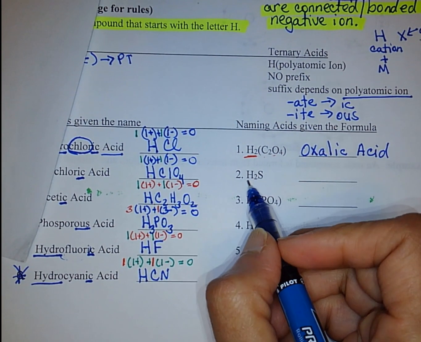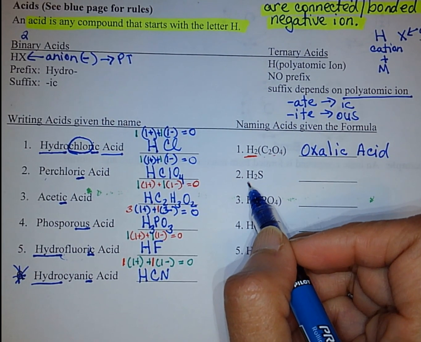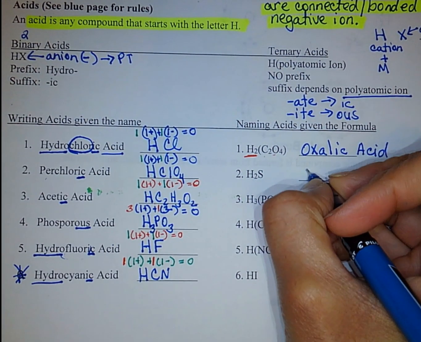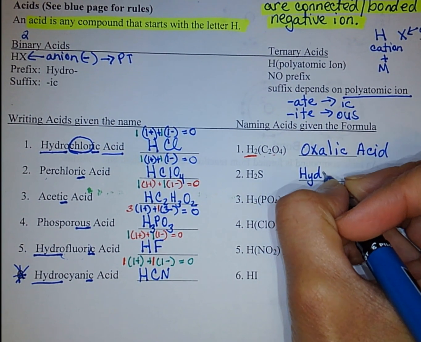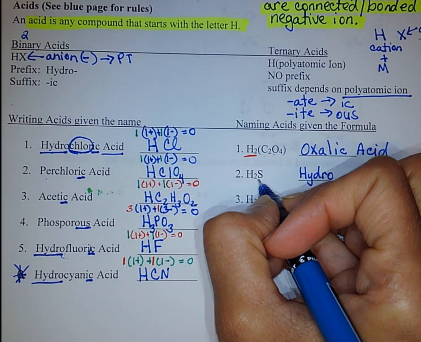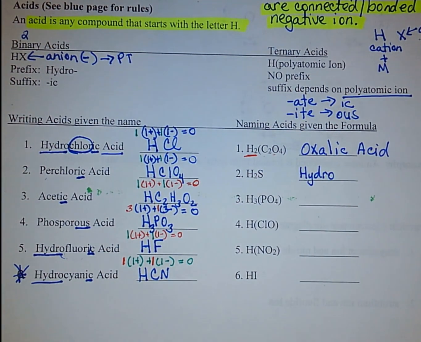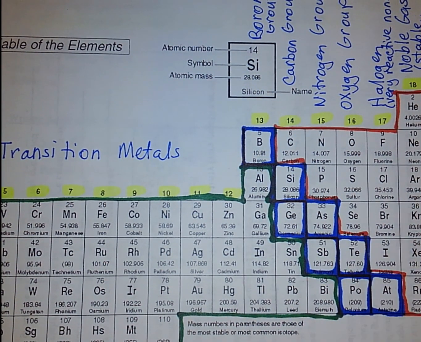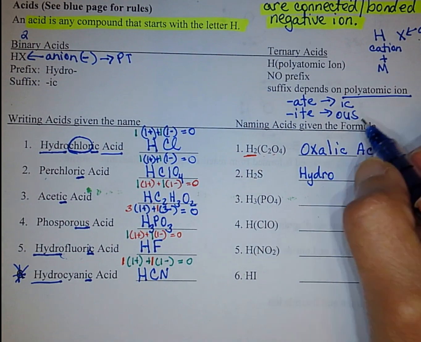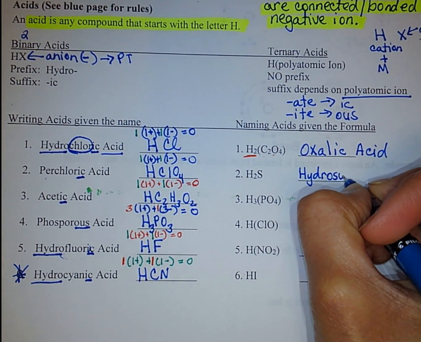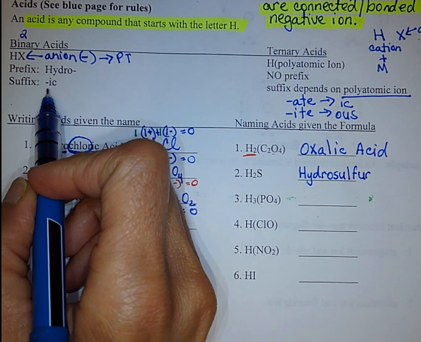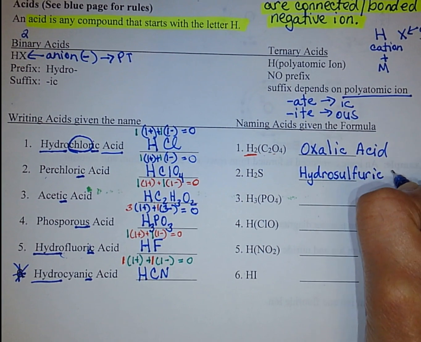Okay? The next one is definitely, you can tell that it is binary. So that means we're going to have the prefix hydro in the front, and then the name of the anion right here. According to your periodic table, this is actually sulfur. So instead, we're going to write hydro, sulfur, and remember my suffix is IC, sulfuric acid.